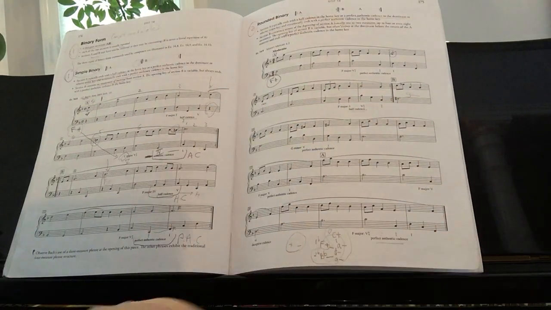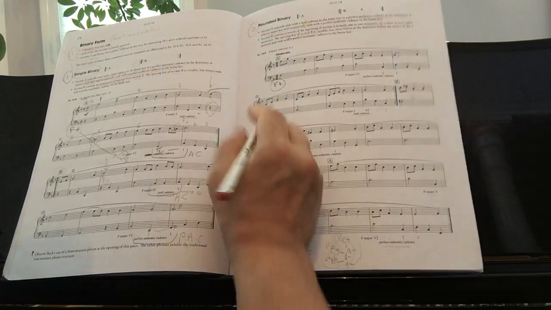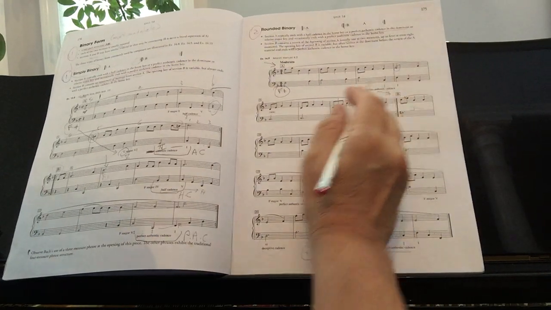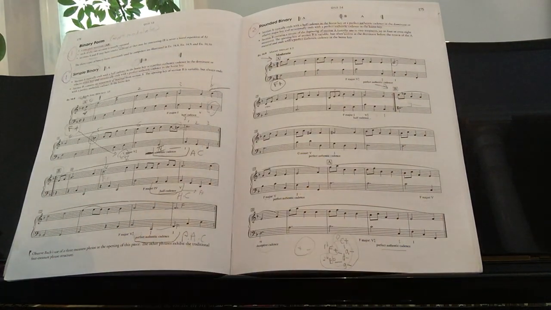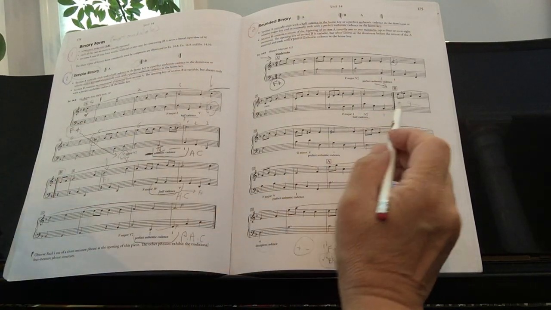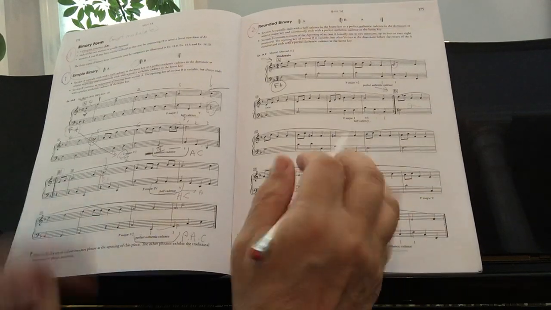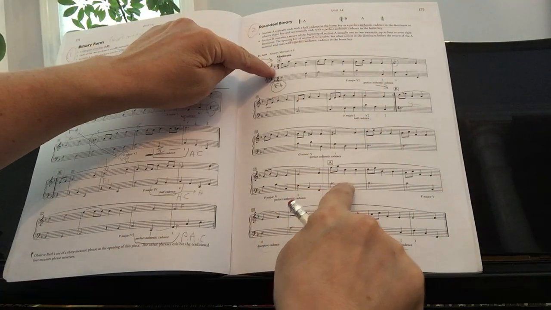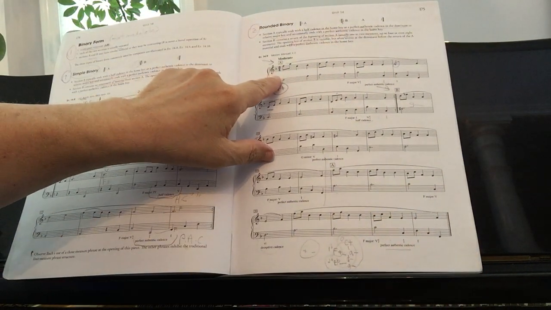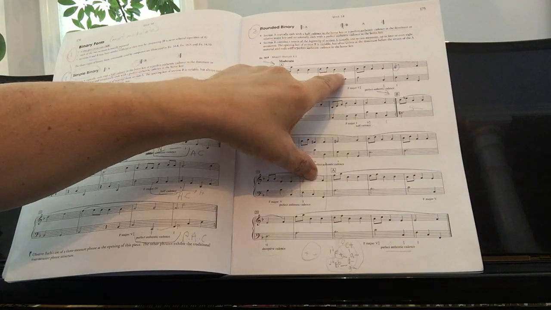The second type, rounded binary. What's rounded about it? Well, there's 2 sections, A, capital B. We have 2 sections going on, the same as this. However, at the end of B, which is right here, you look for something that's similar. Oh my goodness. I see that this repeats. Mozart, right?